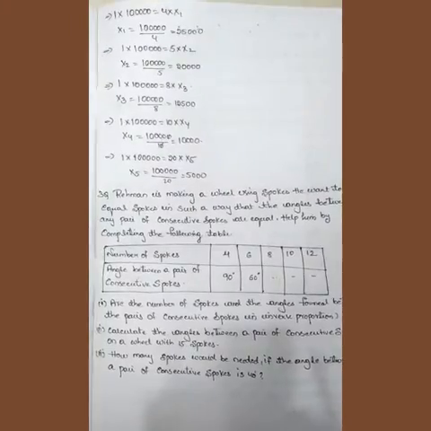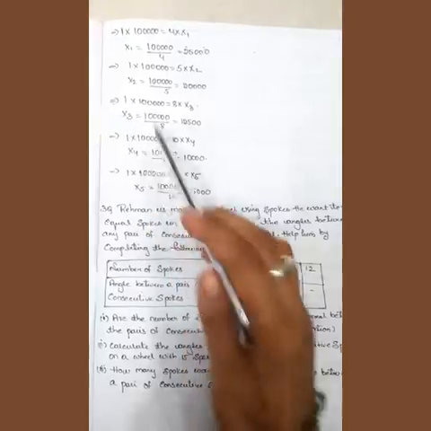Therefore, 1 into 1 lakh, like we need to take x1, x2, x3, x4 and x5. We will get an answer.